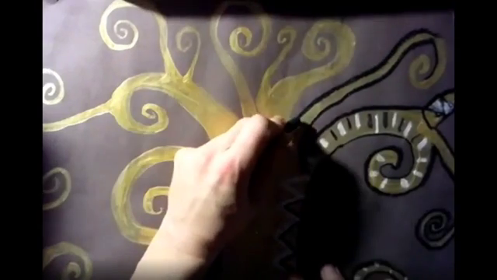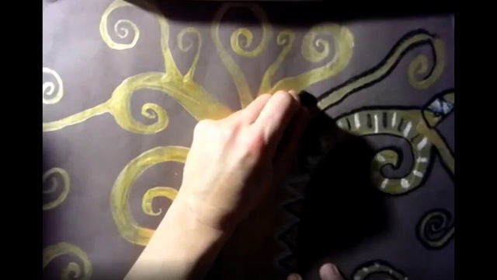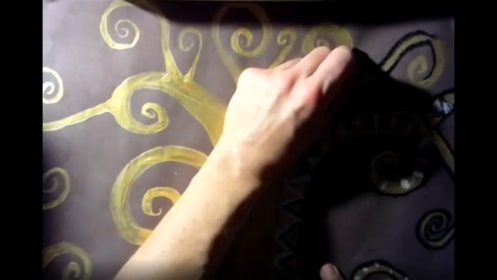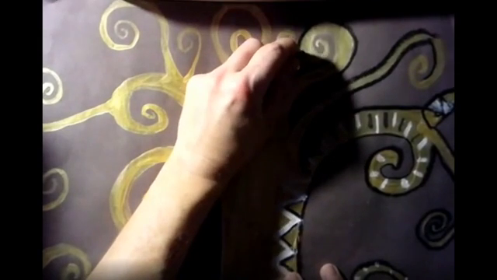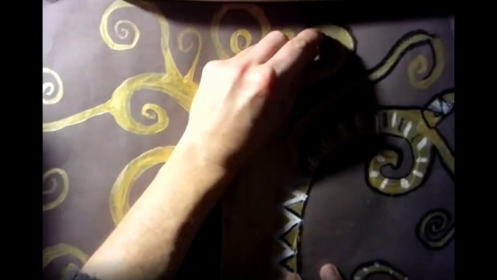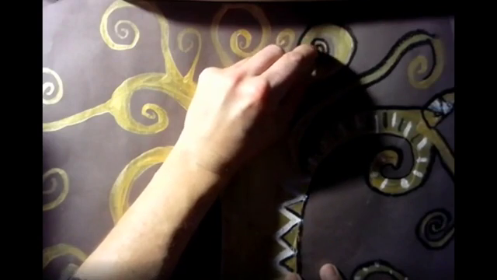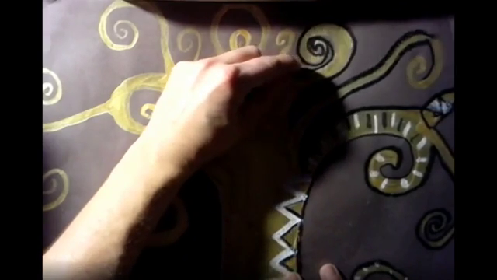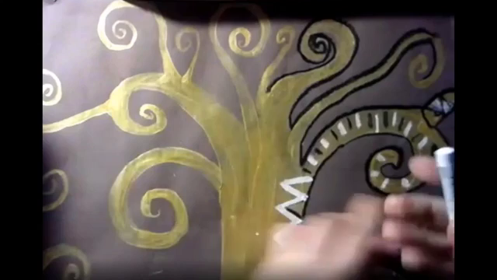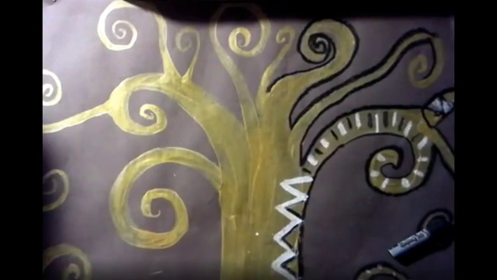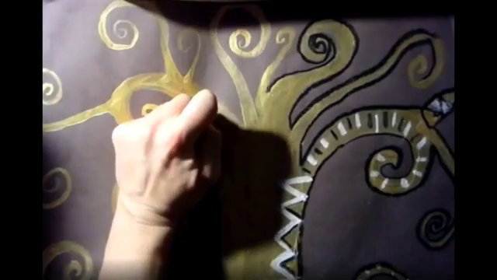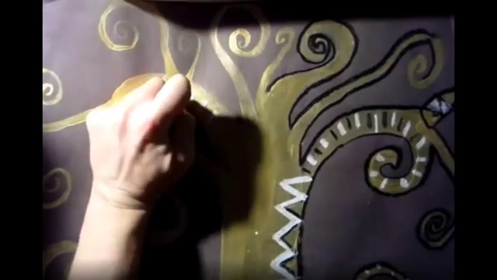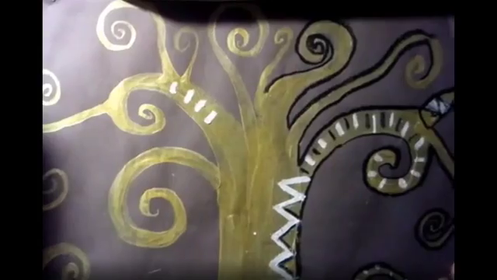So whether you're going to just outline your tree, you want to go slow and carefully when you're outlining, because sometimes the oil pastel is so smooth it can slip. But I find it very satisfying to draw with oil pastels. And even the white is nice because it comes out really boldly. So if you're going to add patterns right on the tree, it almost looks like paint. It comes out really nice and bright.